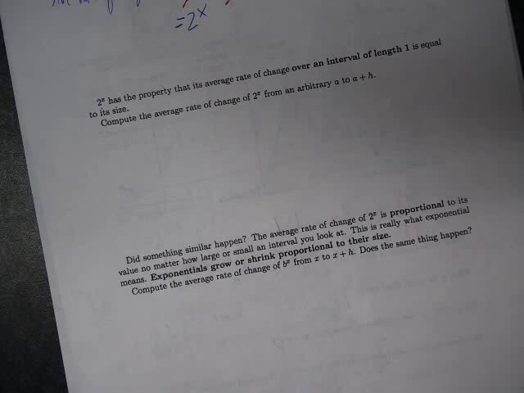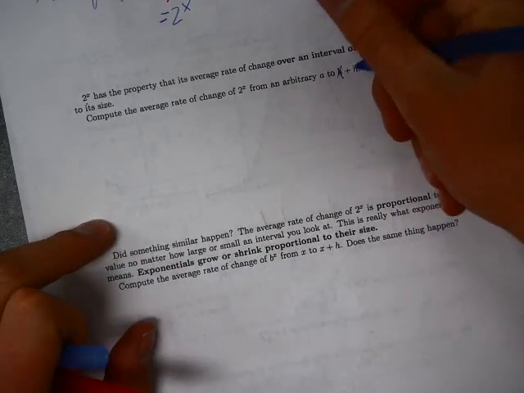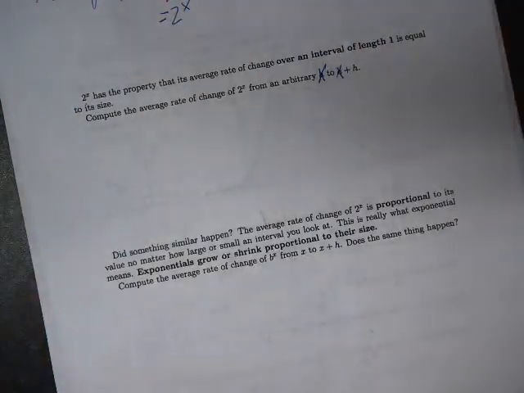You could go and check the average rate of change of 2 to the x from some arbitrary x to x plus any number h. And you could do the same algebra to figure out what you would wind up with. And one thing that you'll find is the average rate of change of 2 to the x won't be 2 to the x anymore, but it'll be some number times 2 to the x. There's the real definition of an exponential function. An exponential function is any function which grows or decays proportional to how big it is.